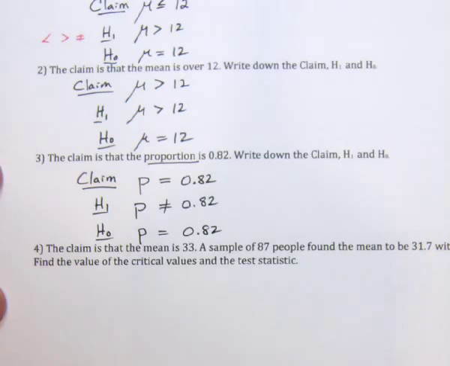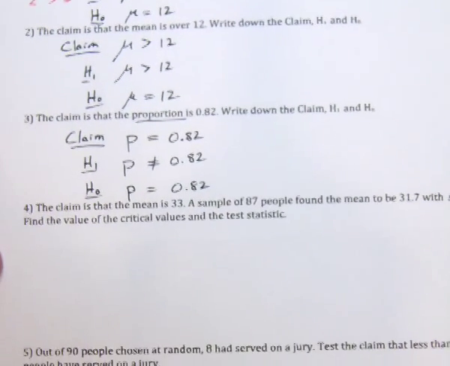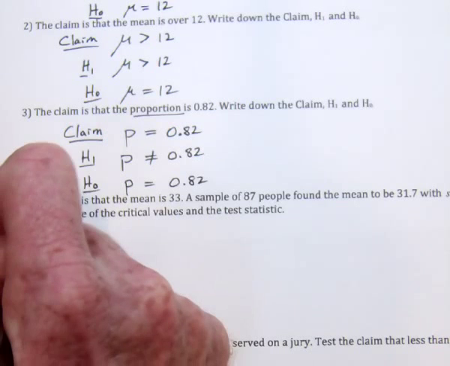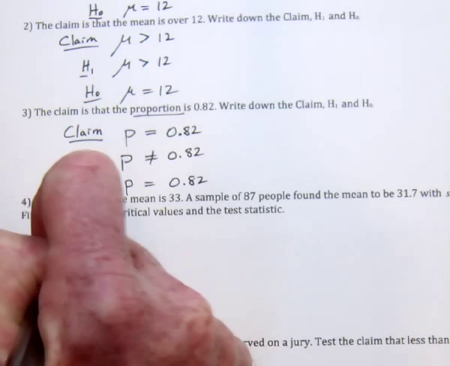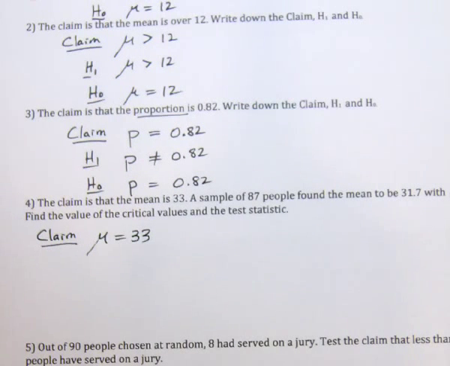Okay, there's setting up the hypothesis test. Now we'll do a full-fledged example. The claim is that the mean is 33. So we can write down these first three things. Claim is that the mean is 33. And then that means that the alternate hypothesis has not equals.